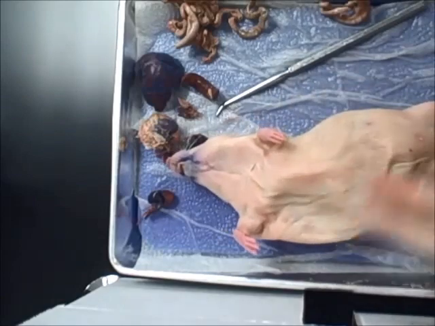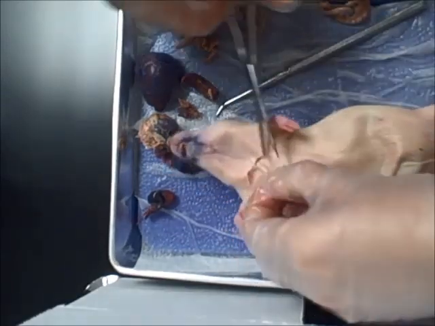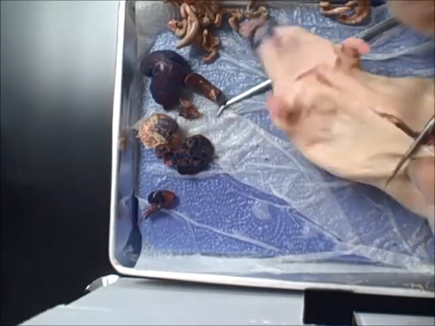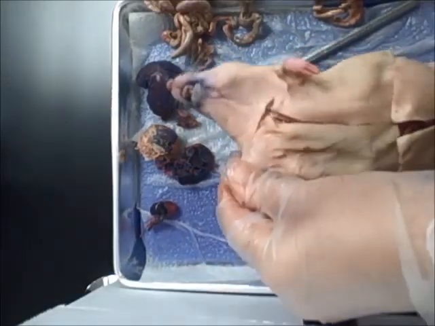Female rat is going to look very much the same with the exception of the reproductive organs. Let me get her cut open. Drain the preservative out.